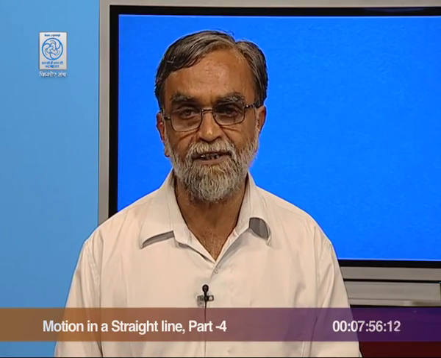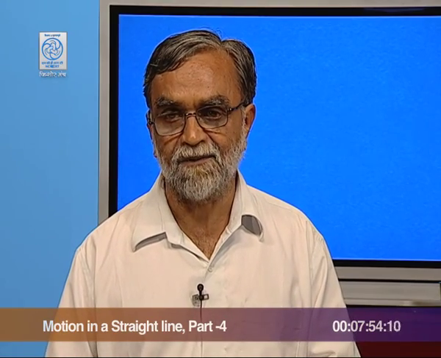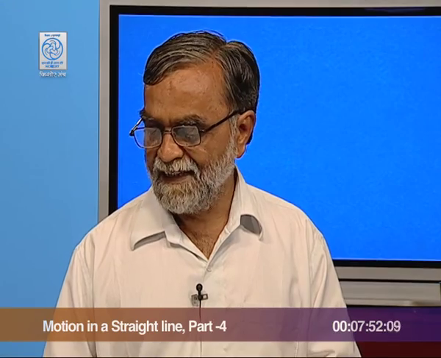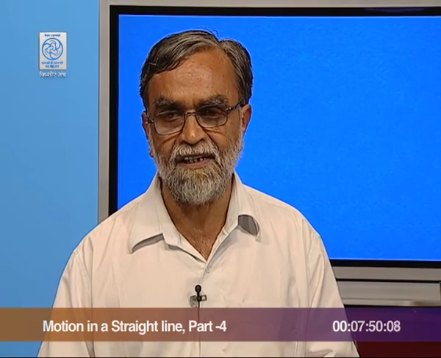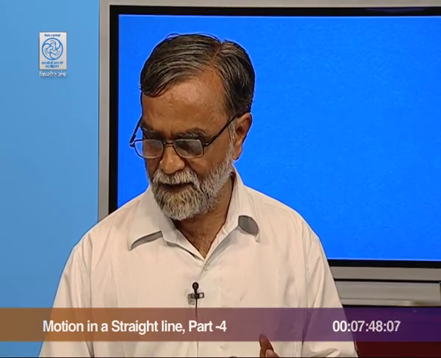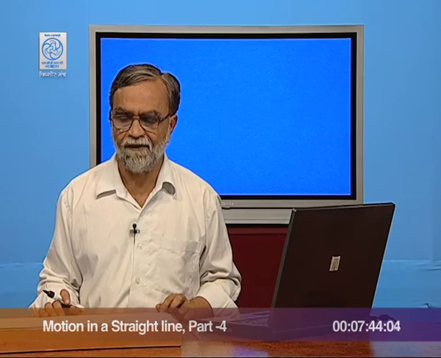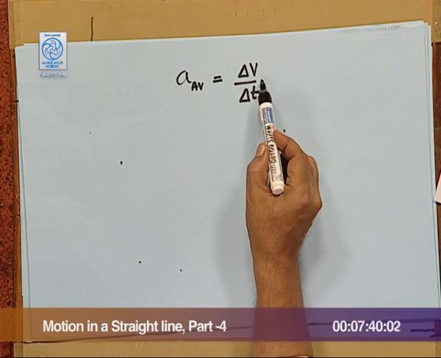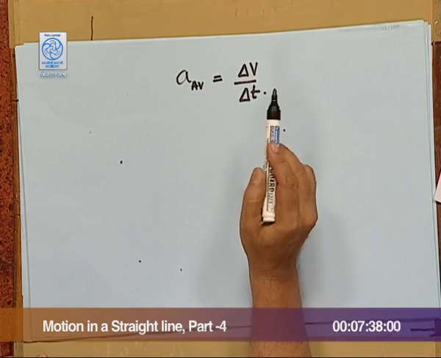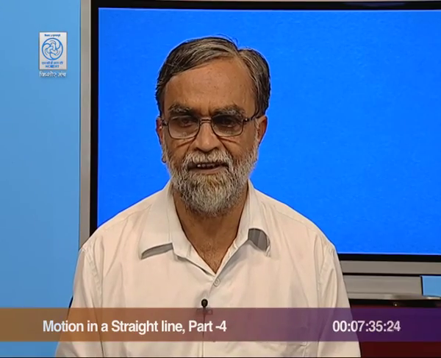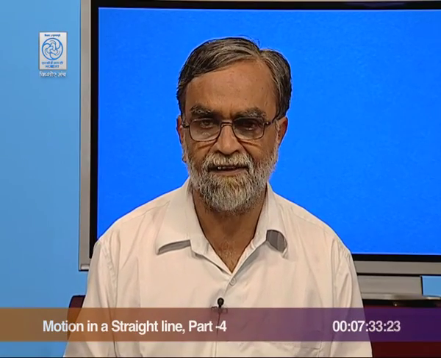So, average acceleration in the interval is defined as delta v by delta t in the interval t1 to t2. Now, having defined average acceleration as change in the velocity in the interval delta t, let us do the calculation for some of the average acceleration cases.